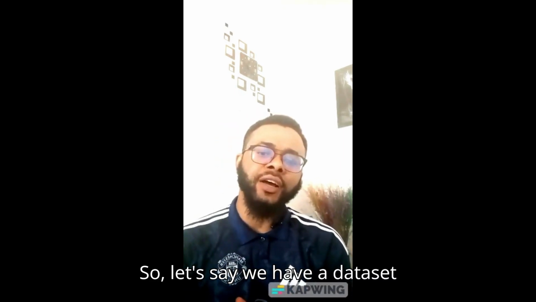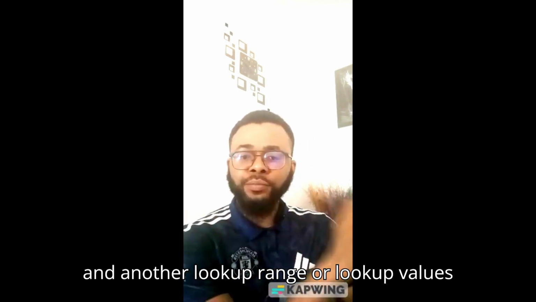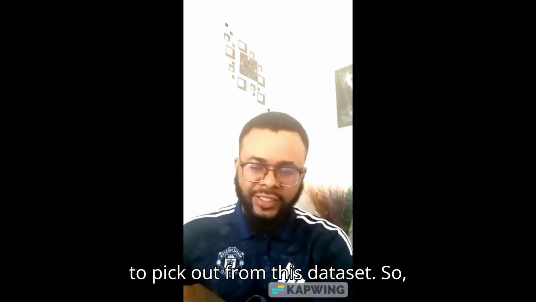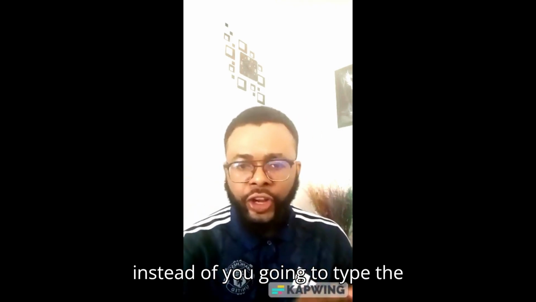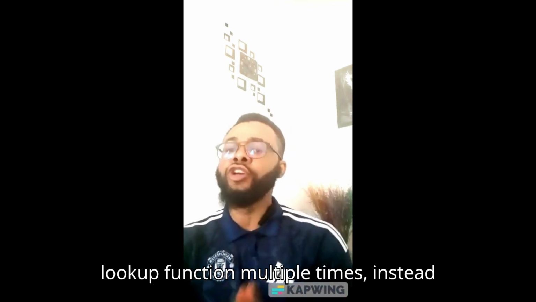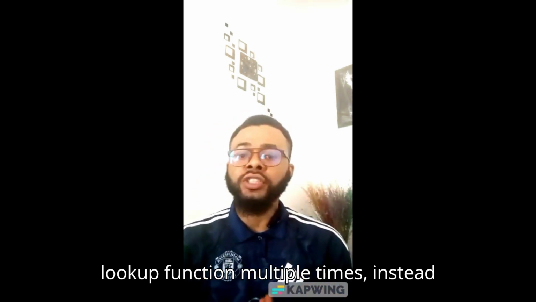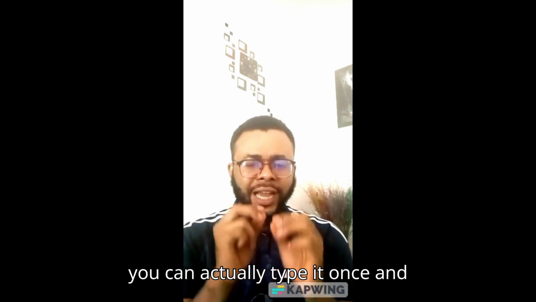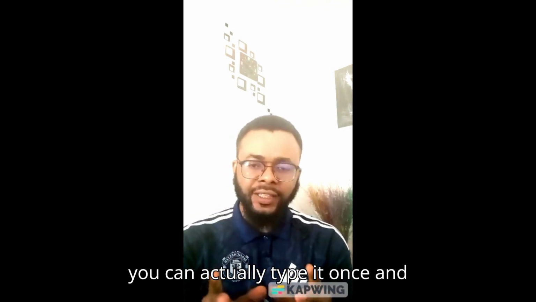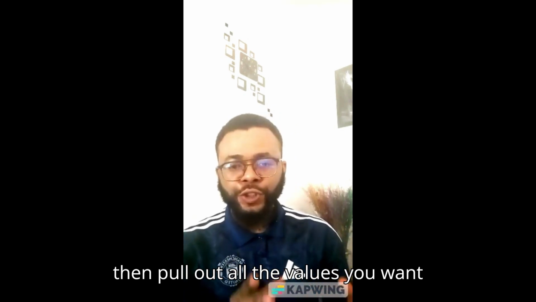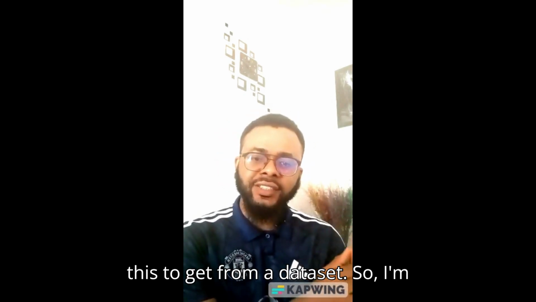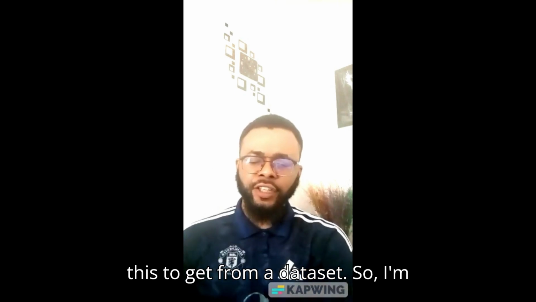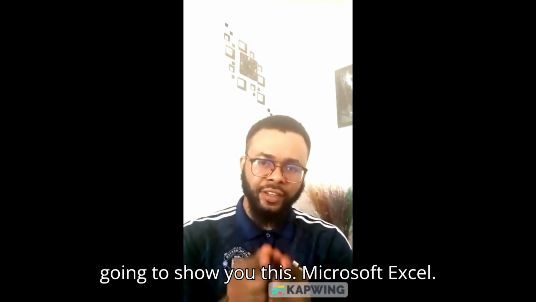So let's say we have a data set and another lookup range or lookup values to pick out from this data set. So instead of you going to type the VLOOKUP function multiple times, you can actually type it once and then pull out all the values you want from a data set. So I'm going to be showing you this in Microsoft Excel.